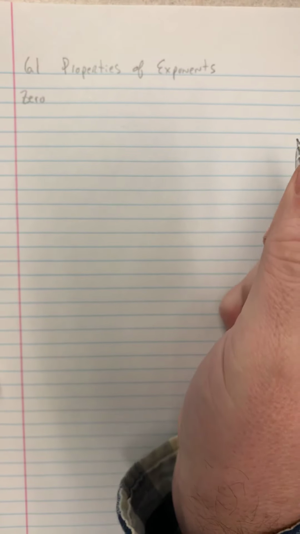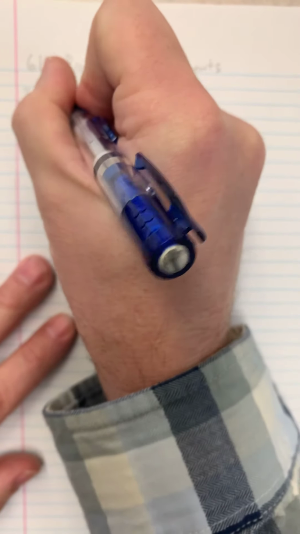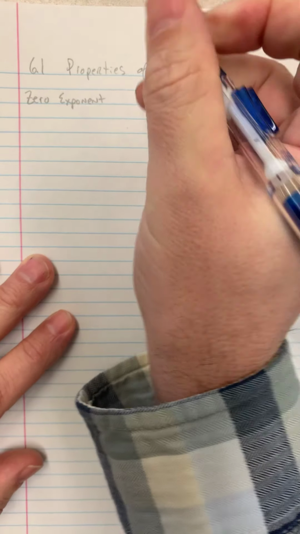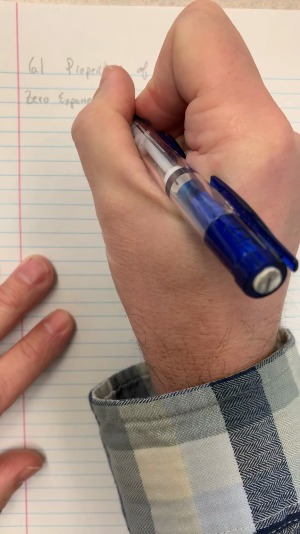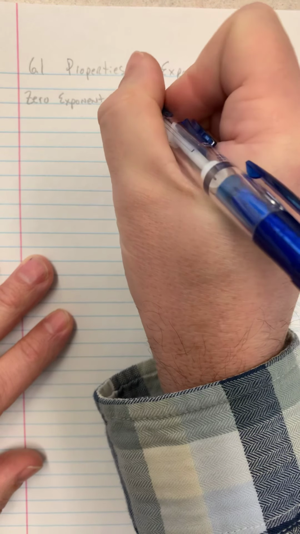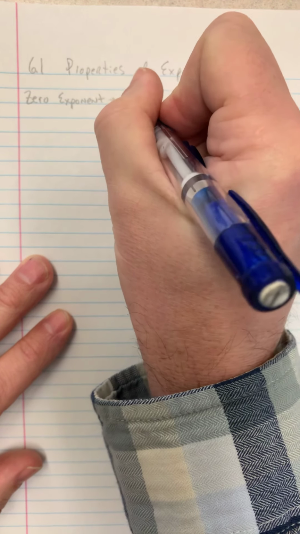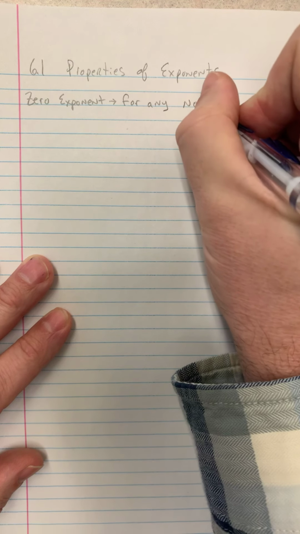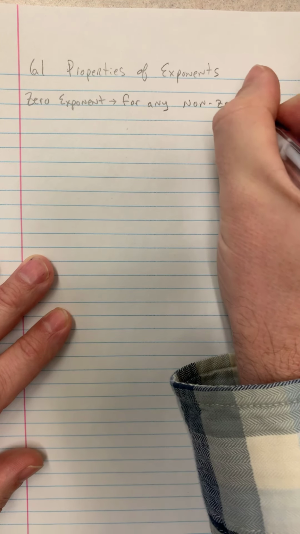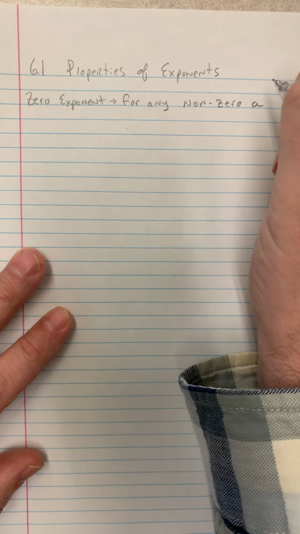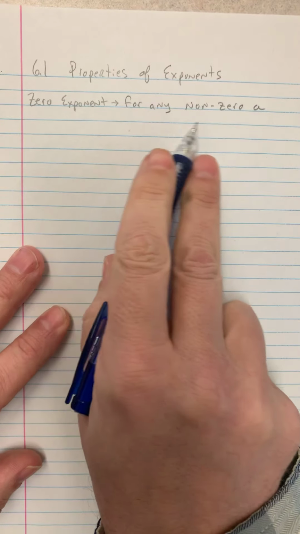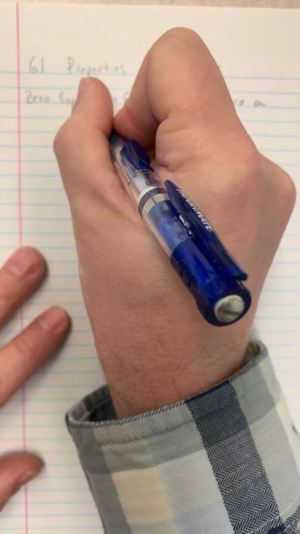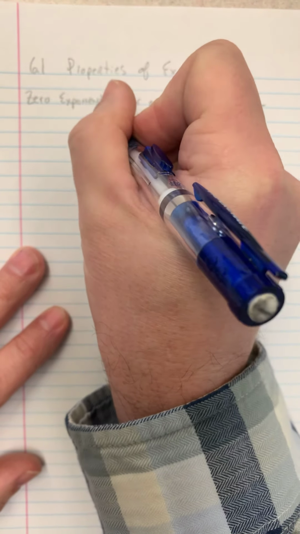And the first one is the zero exponent rule. And what this rule says is for any non-zero a value, because we're going to put some letters to it. So anytime this a is not 0, here's what happens. A to the 0 power is 1.